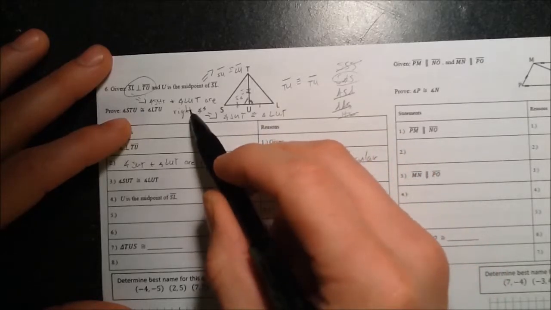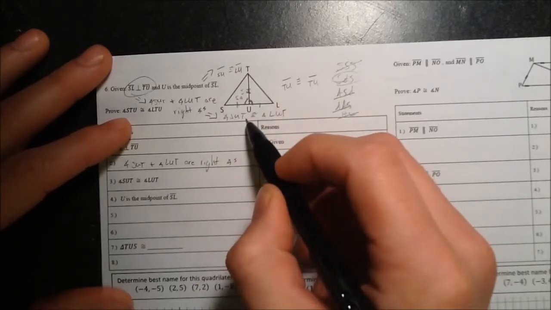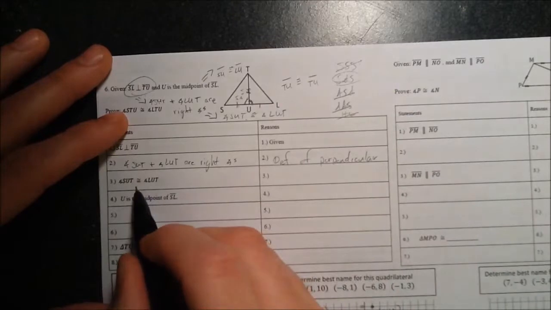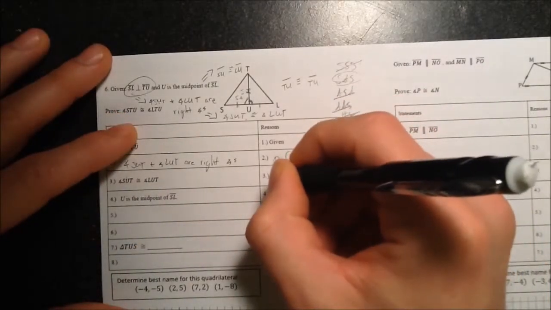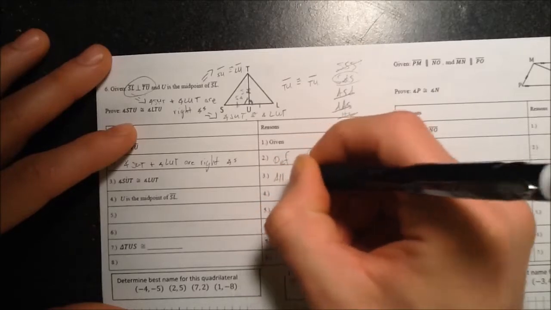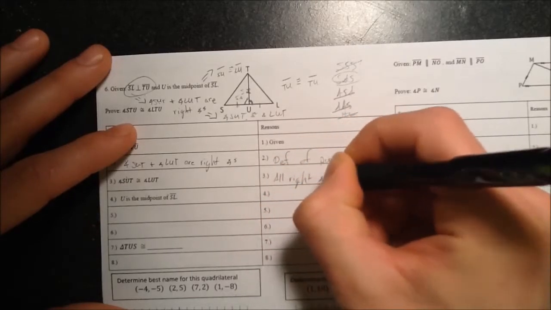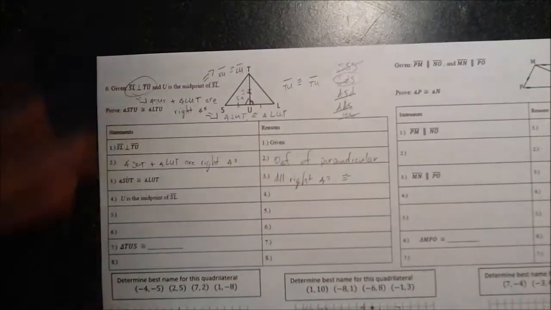I said, well, if both of these are right angles, I know all right angles are congruent. And so that's why the next step is that these two angles are congruent. And you would literally write all right angles congruent.